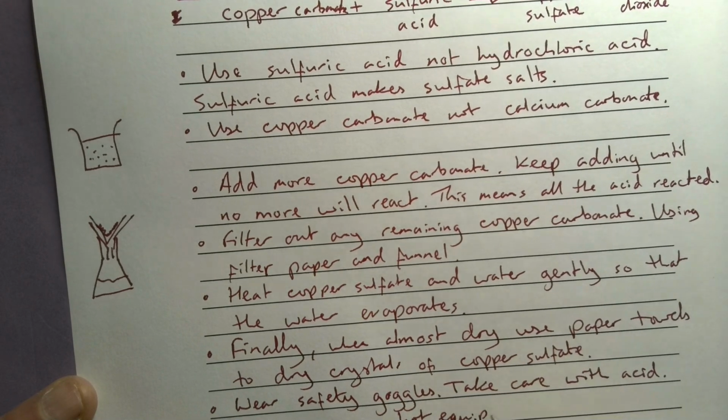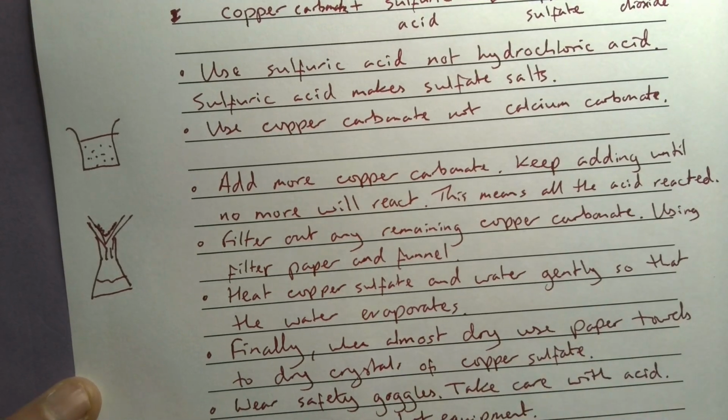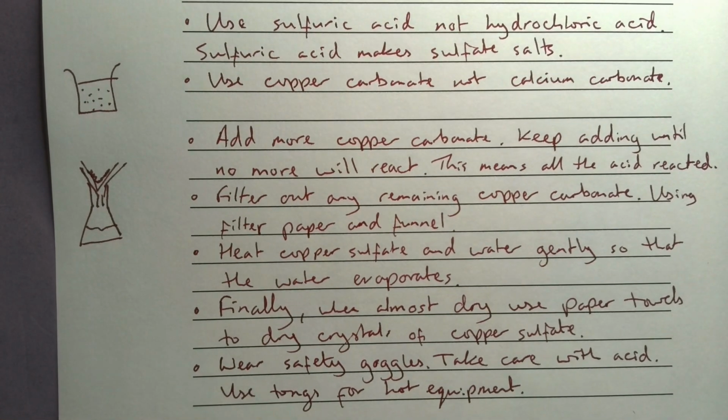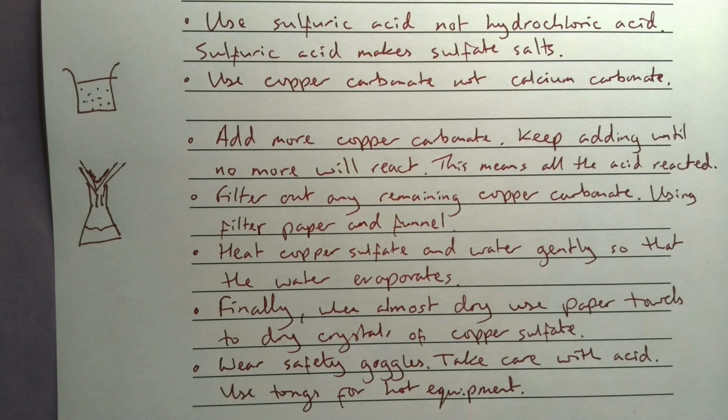They've not mentioned any of the safety issues in their method at all, and they're all things you could improve.